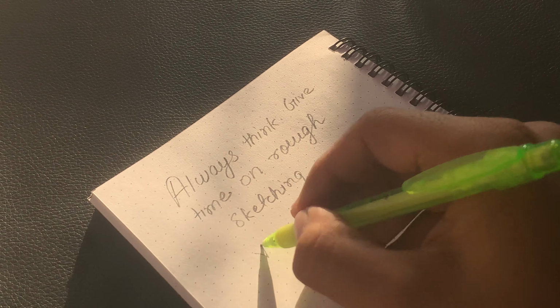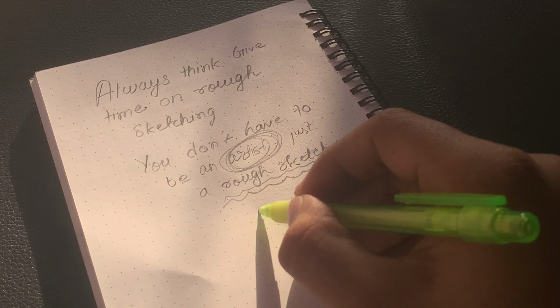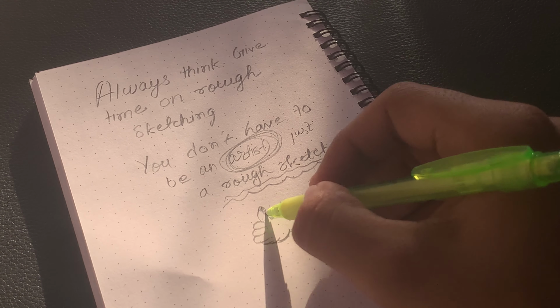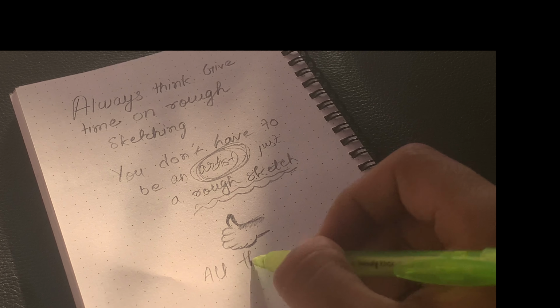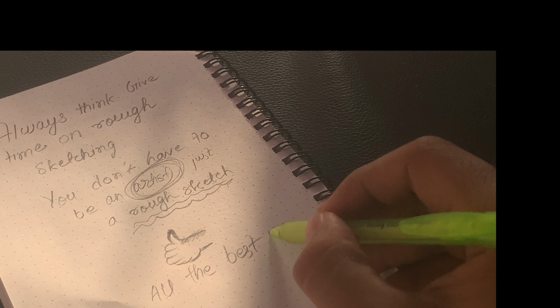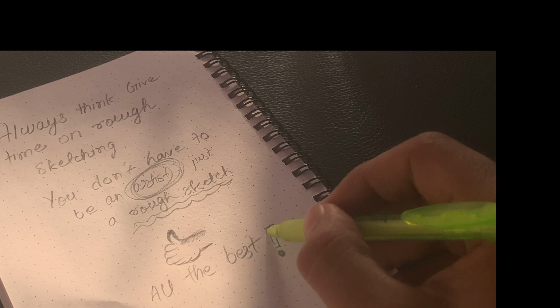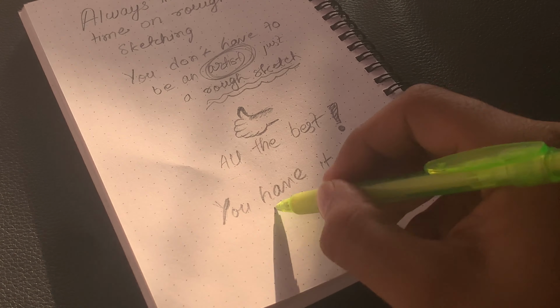You don't have to be an artist, just give it a rough sketch and you are ready to go. Throw the thought out of your mind that you need to create artist-like sketches. Just go rough. You just need to draw rough sketches like I have drawn in my video. You can see that it is not at all a proper drawing, it's just a rough sketch. Just draw like this and you too can create 3D things like how I create.